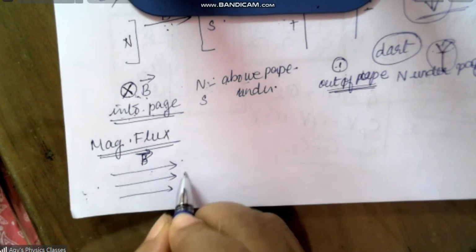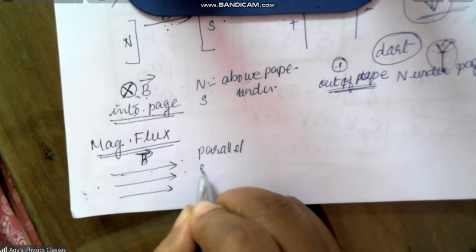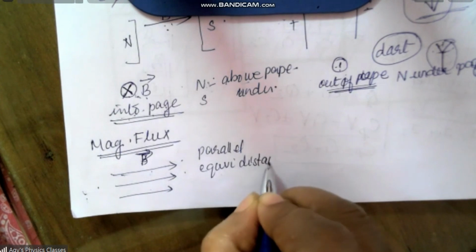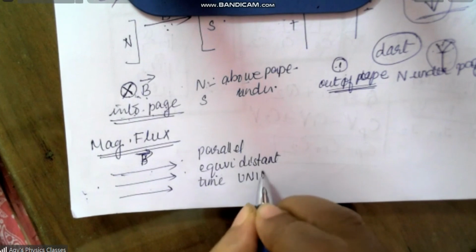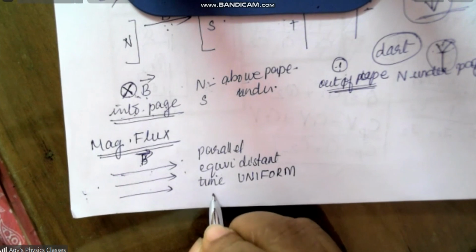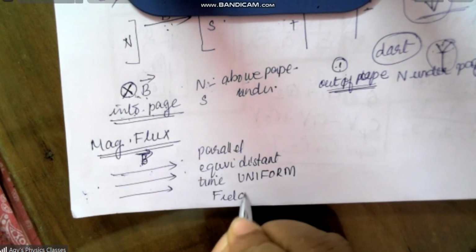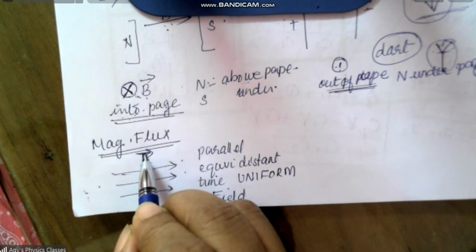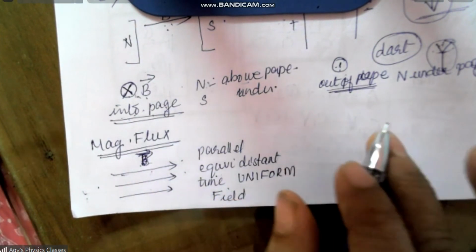It's north to south, but these parallel, equidistant lines always show a uniform field. If it is B, it is a uniform magnetic field. If it is E, a uniform electric field. For electric field you will write E. For magnetic field we will write B. Okay, so now you listen.